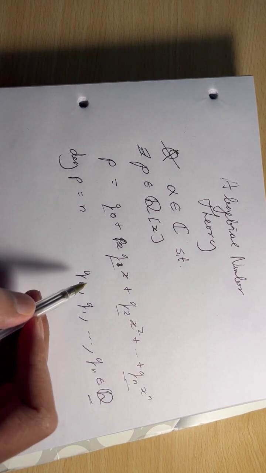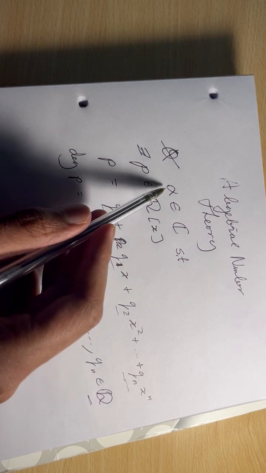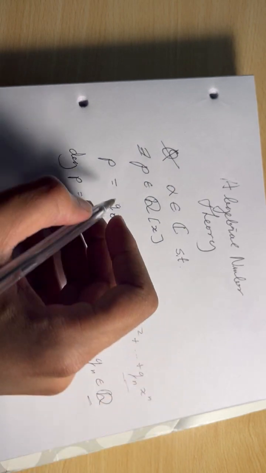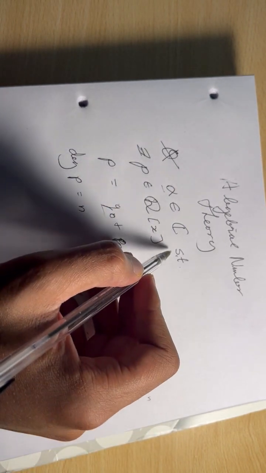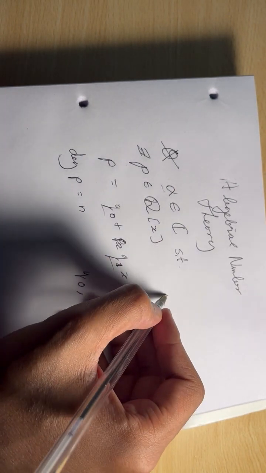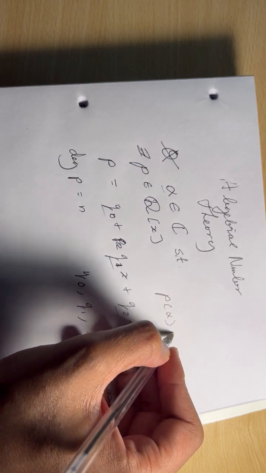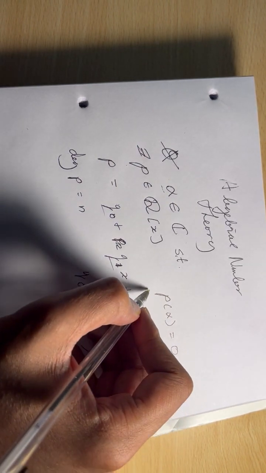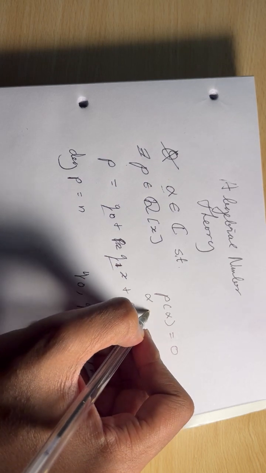Basically, if alpha is a complex number such that p of alpha is equal to 0, then we say that alpha is algebraic.